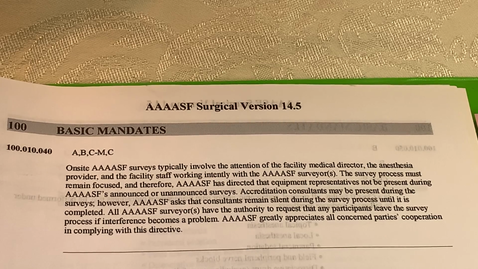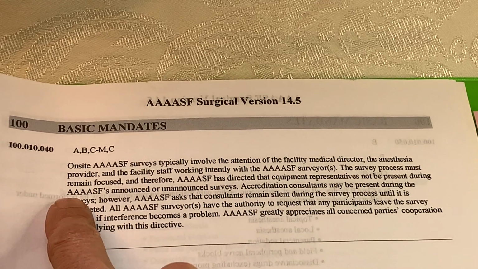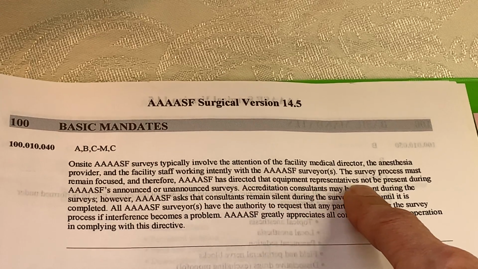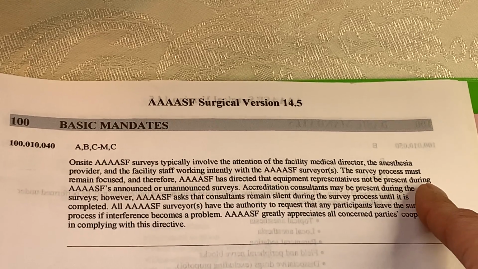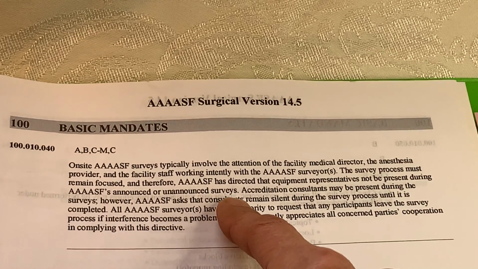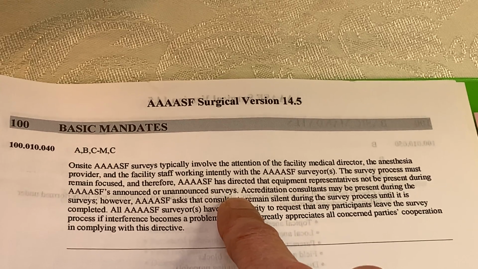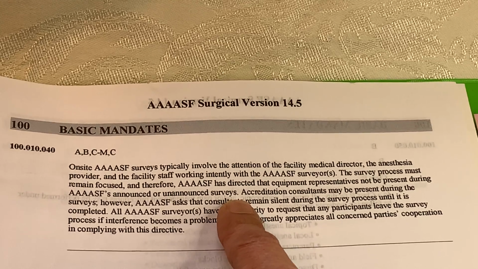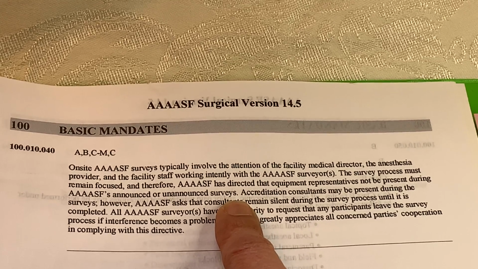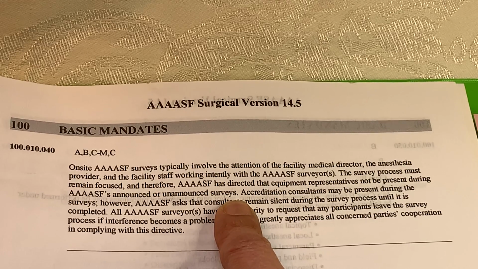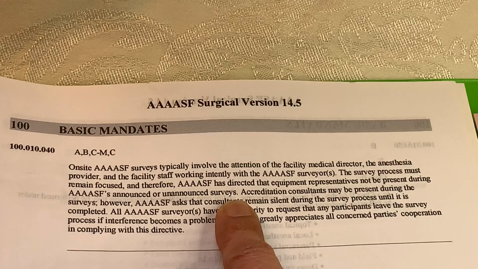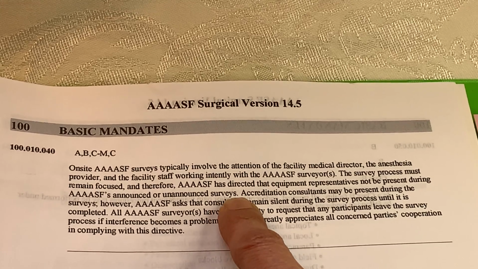The survey process must remain focused, and therefore Quad ASF has directed that equipment representatives not be present during the announced or unannounced surveys. So if you're busy, you have to drop everything. When it's your final accreditation survey, I think they try to give you like a 10-day notice so that you can have your charts, make sure everything's all set up. So they don't want anybody there.